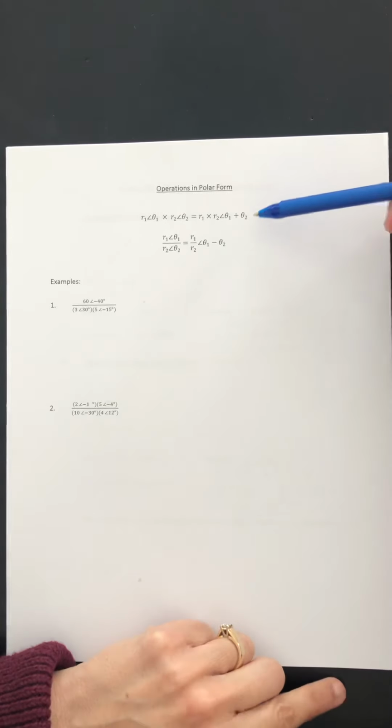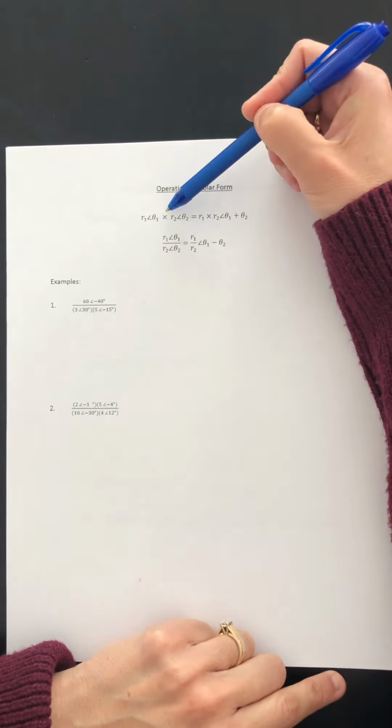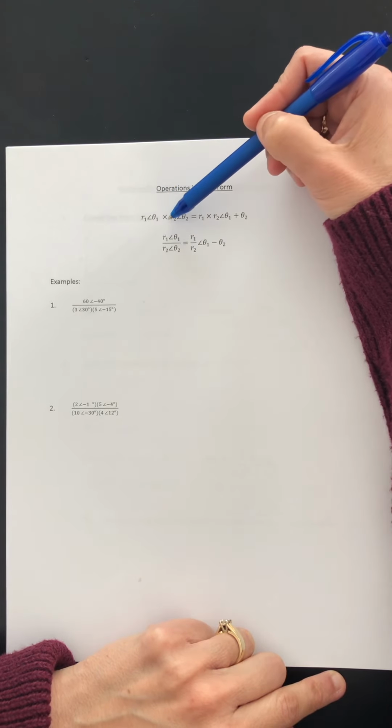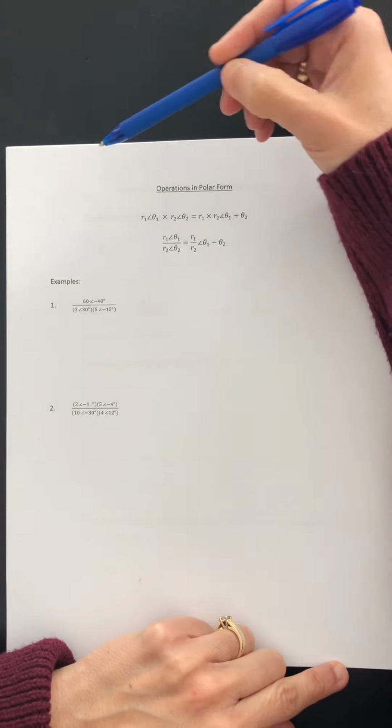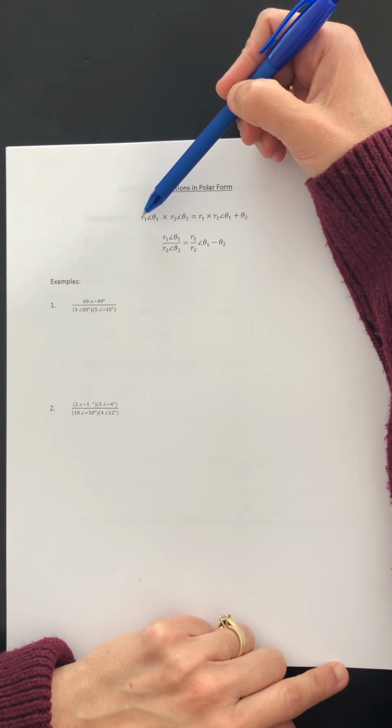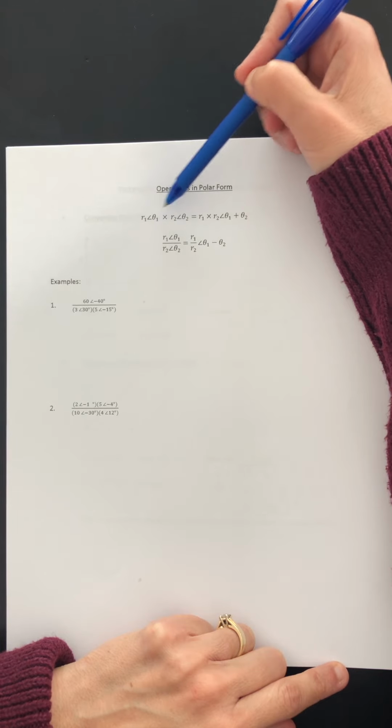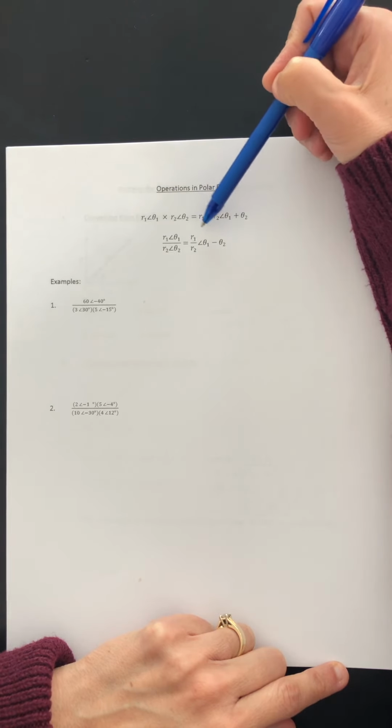Now, the last video showed that we could add, subtract, multiply, and divide all in rectangular form. Now, for polar form, the only operations that are possible are multiplication and division. So let's look here at the first formula, which is for multiplication of two numbers in polar form. How do you do that? Well, you simply multiply the two resultants together. So R1 times R2 is the new resultant.